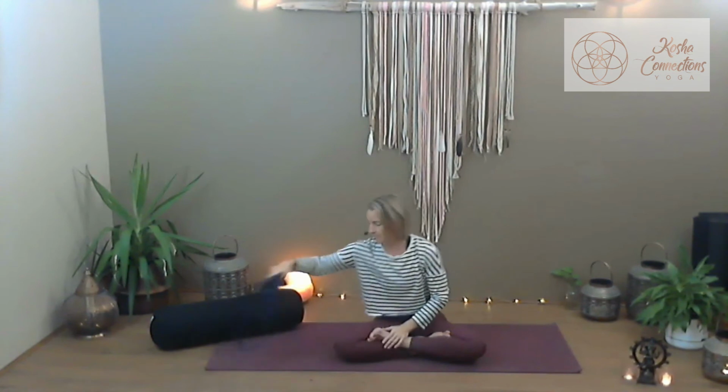Yogi's closing out at the back body, sweep it overhead and release the strap. So beautiful. How are the shoulders feeling? How are the hips feeling? Release out of your Sukhasana, your Padmasana, whatever it is you've been working with your seat.